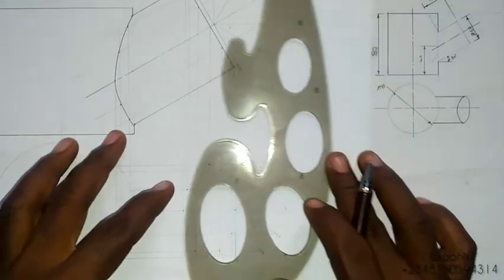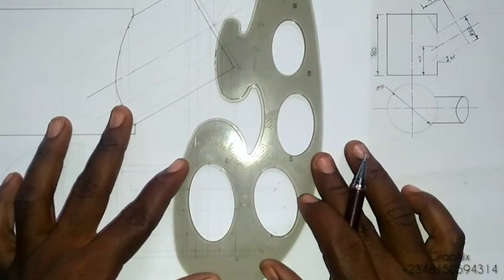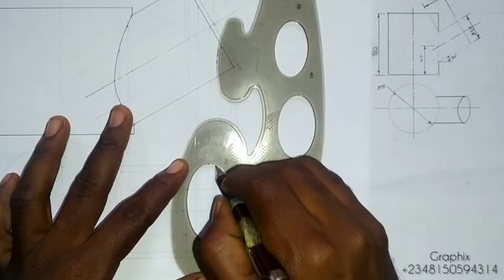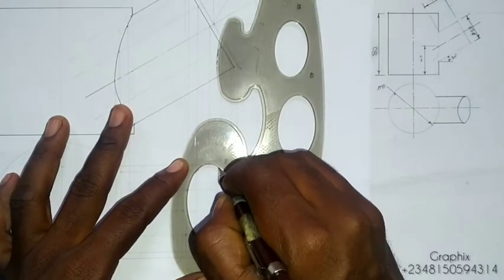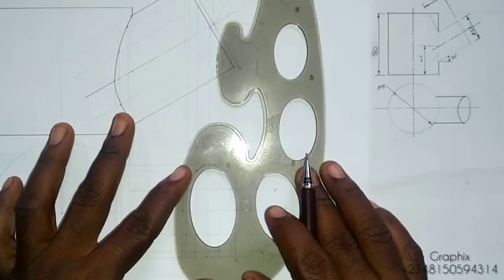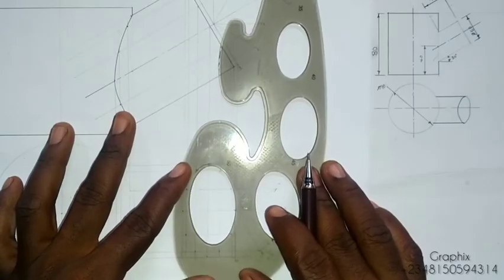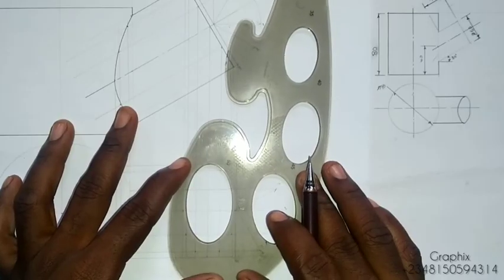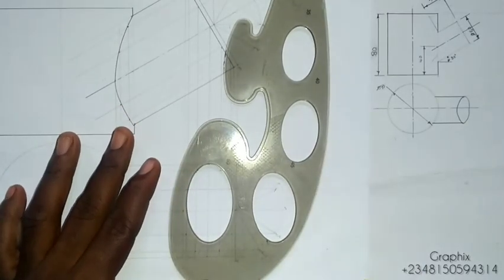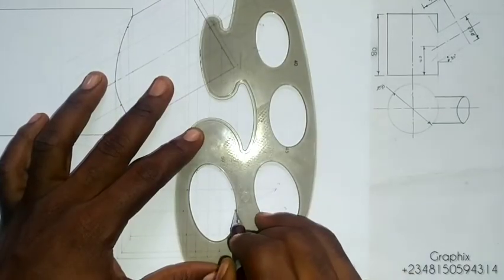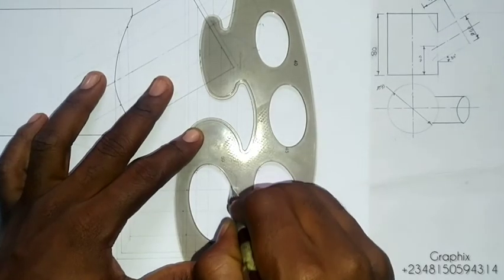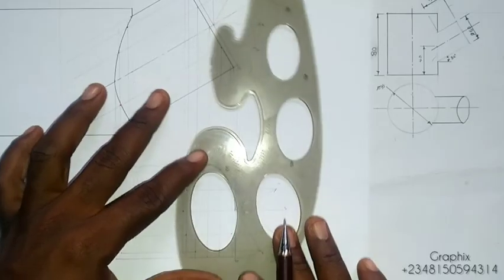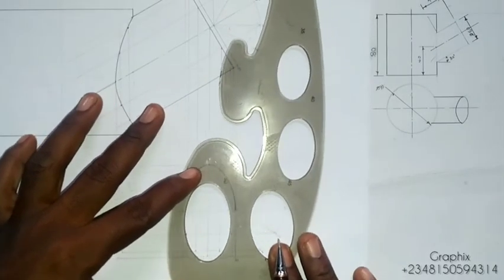So if I take this bigger one here, I can start by joining these 3 points together. Then with the help of these 2, I'll join that. So you connect these 3, right? Place it here, connect these 3, and you come here, so you do the same thing here too.